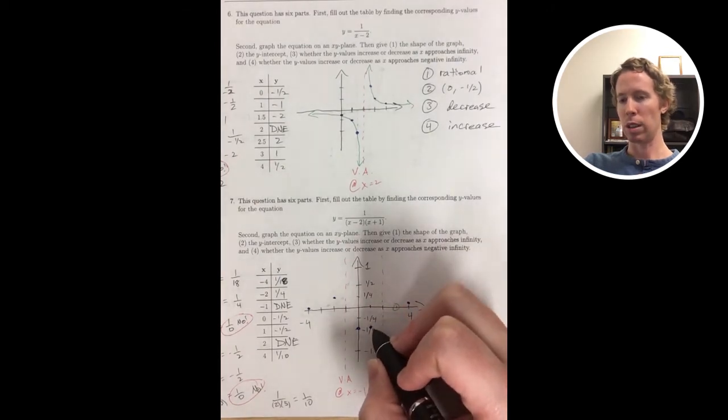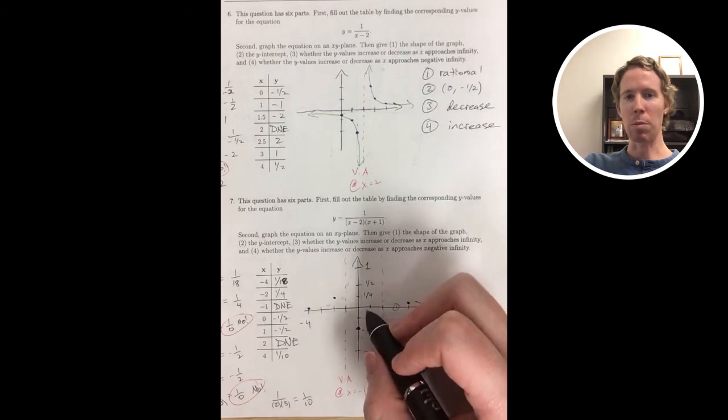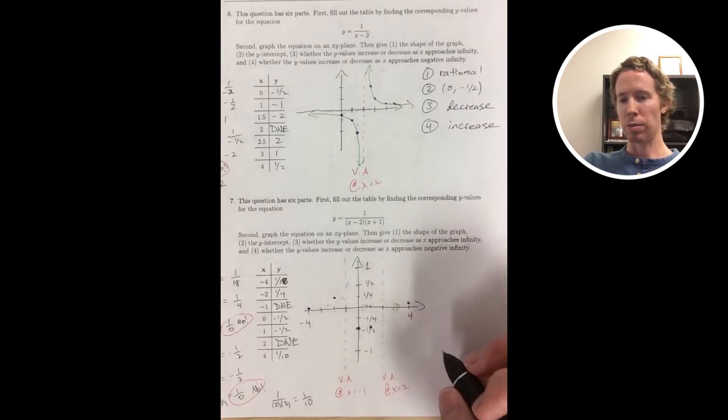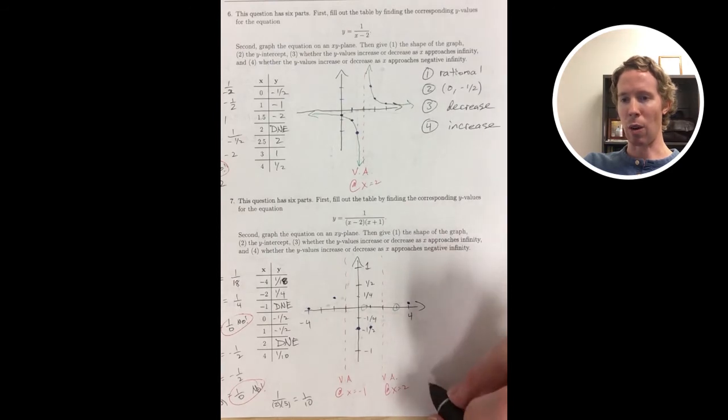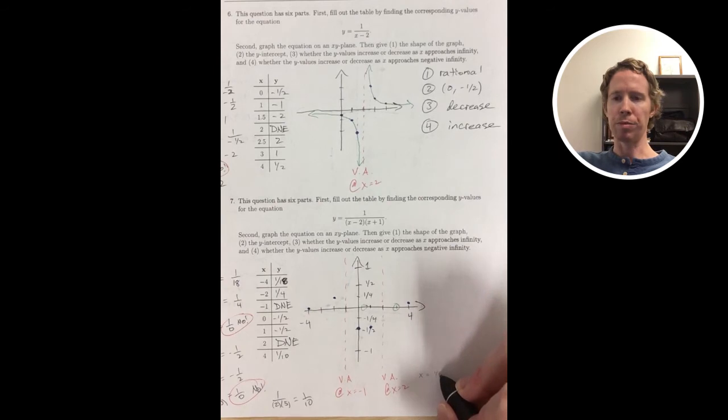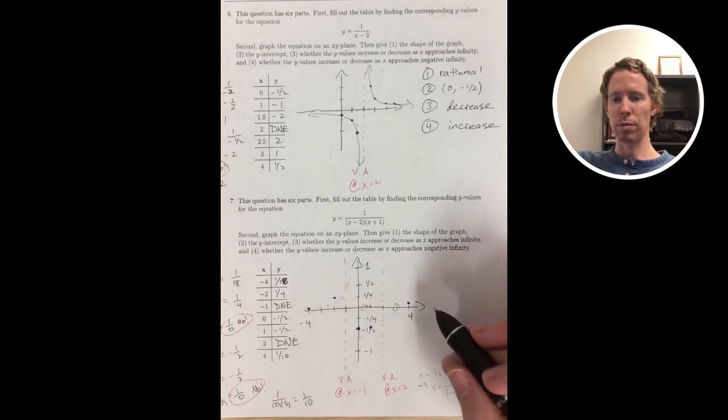So that y value is a tiny positive number. And as you let x continue to go out to the left on the x-axis, so bigger and bigger negative x values, those y values continue to shrink down to 0, but they stay positive. So we can tell what's happening as you go out to the left as well.